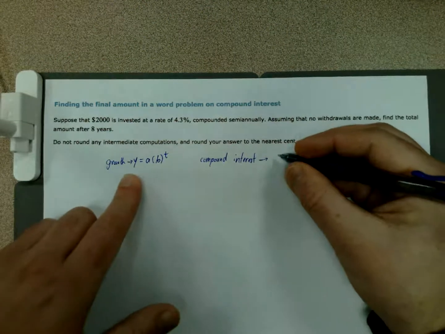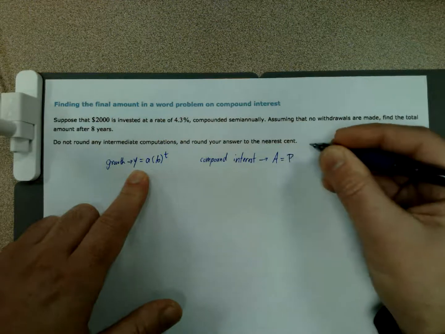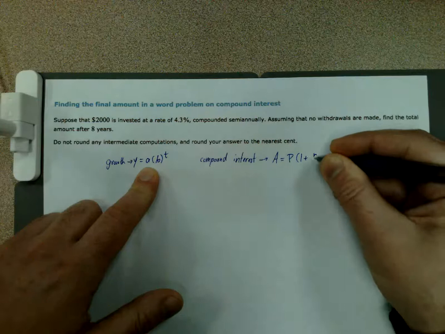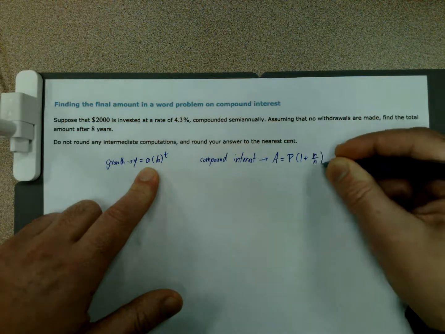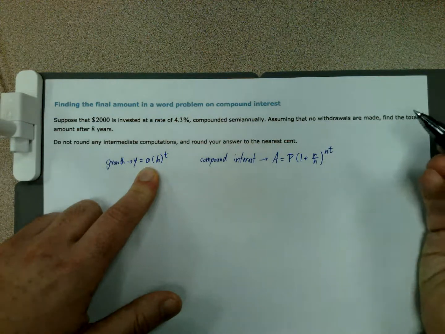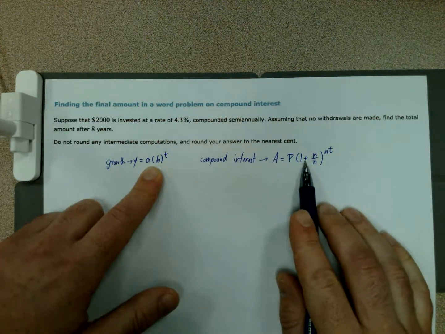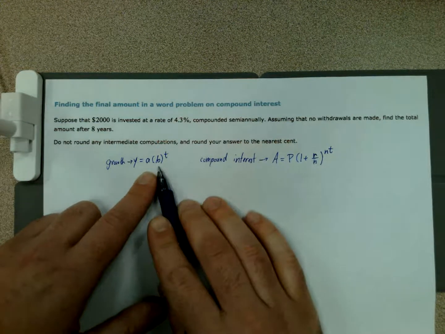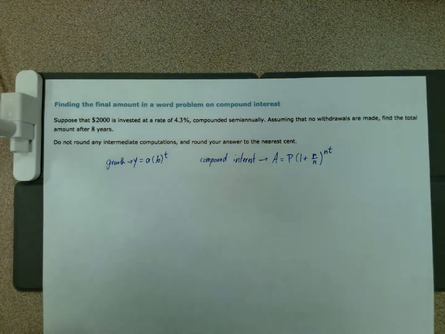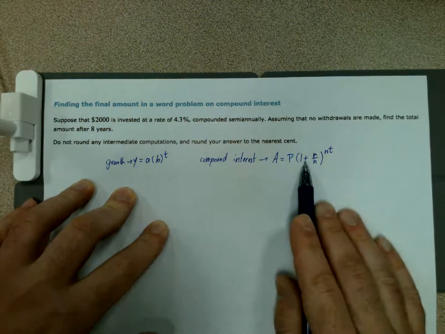So we change a couple of the letters as well. We're calling it A equals P times (1 plus r over n) raised to the nt, instead of y and a and b. We're adding this n in there just so we can represent the time periods. B is normally, if it's growth, 1 plus r. We put b because in general, if we don't know it's growth or decay, we can put that for both of them. But remember, when you find this amount here, it's 1 plus the rate. That's what 1 plus r is.